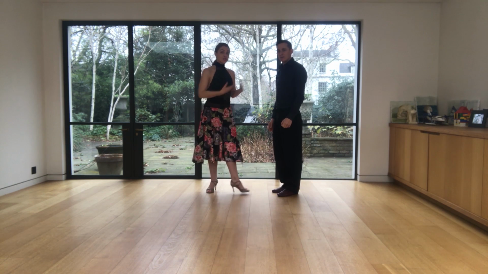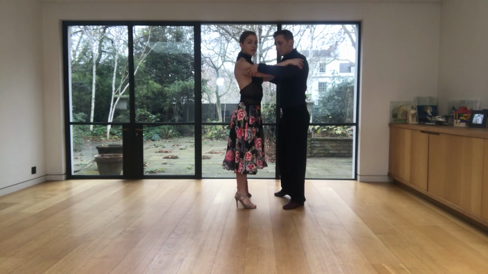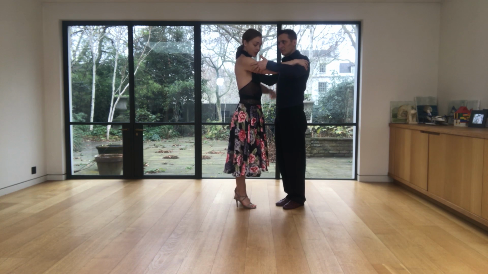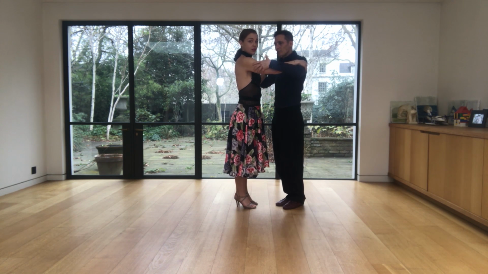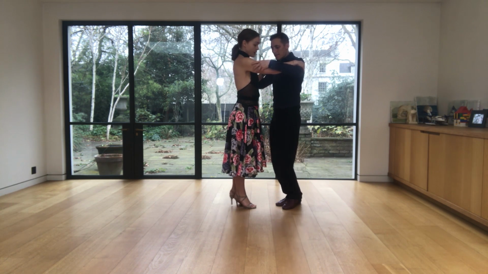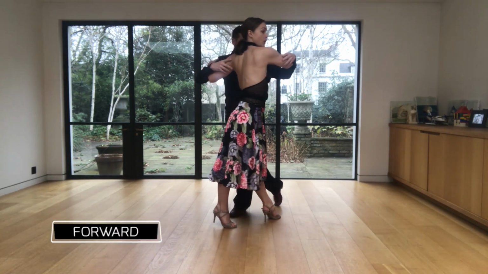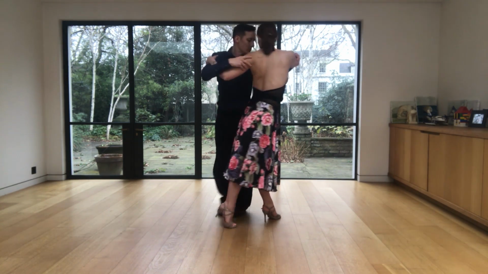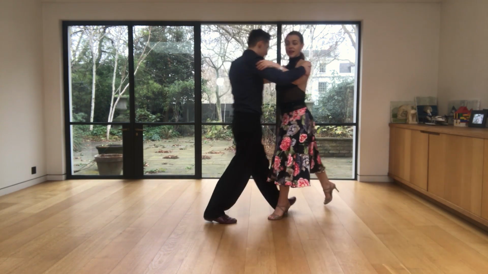So for the followers, the steps are this. We do a side step with him. He's going to change his weight, but I stay on my right leg because he's keeping me on my right leg. I do now the traditional steps of the half turn, which are always the same. Back, side, forward, and I wait for him. Pivot with him, stay on my left leg, and keep walking with him.